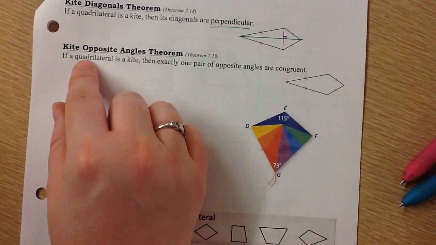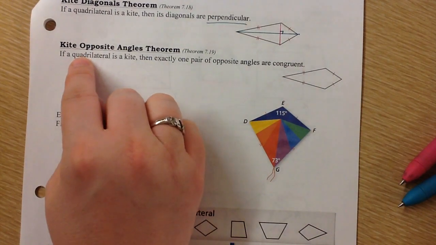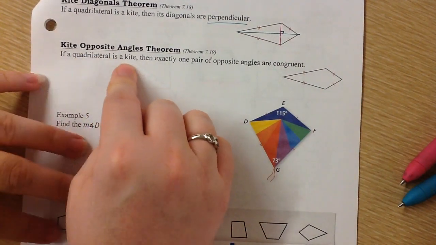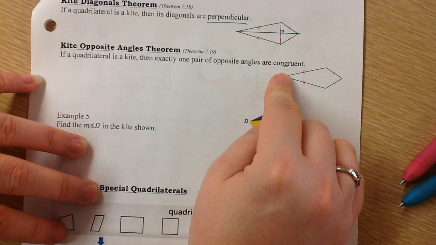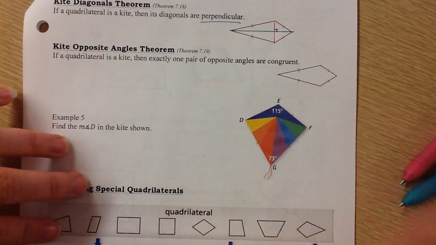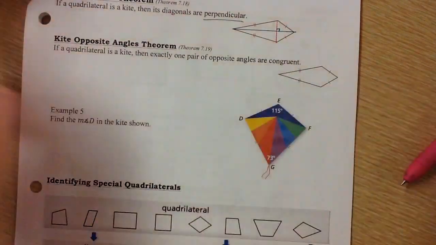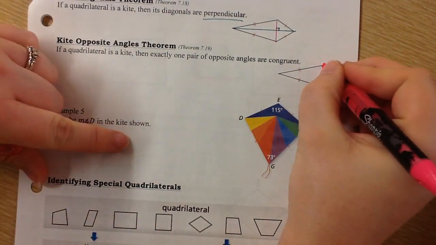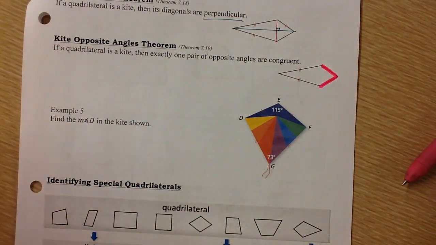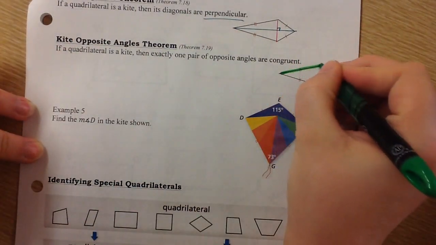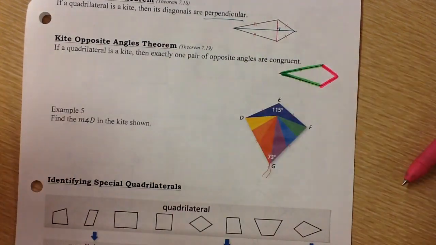Okay. Another thing is the angles of a kite. If a quadrilateral is a kite, then exactly one pair of opposite angles are congruent. Meaning there's only one pair of opposite angles that are congruent. And how you find those opposite angles are congruent is if you notice these 2 are my congruent sides, and these 2 are my congruent sides.